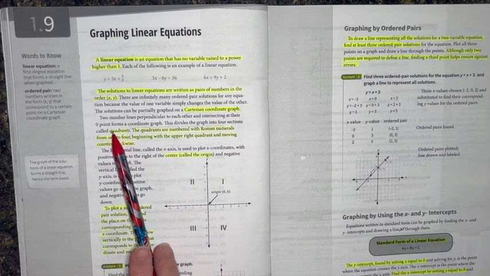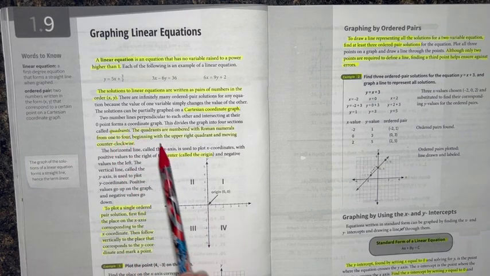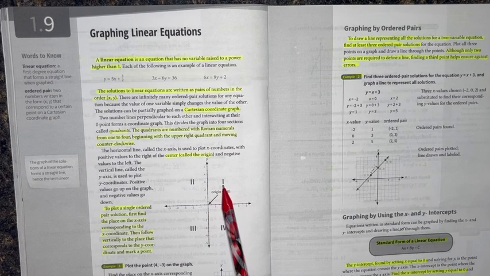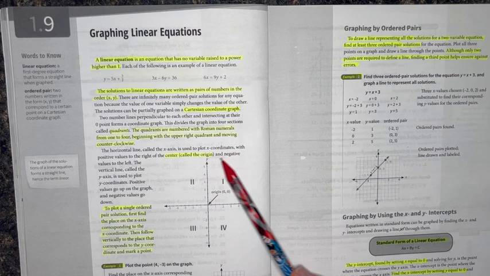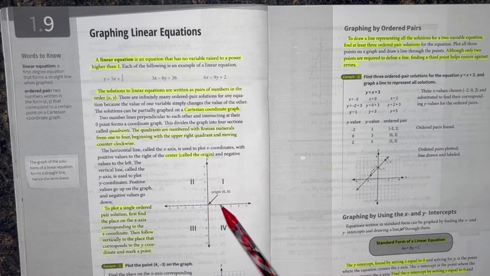So the coordinate graph is broken into quadrants, and the quadrants are numbered with Roman numerals from 1 to 4, beginning with this upper right quadrant, okay, where both your x and your y is positive, and moving counterclockwise. So 1, 2, 3, 4. It's kind of a weird numbering system, but it's what we've got.